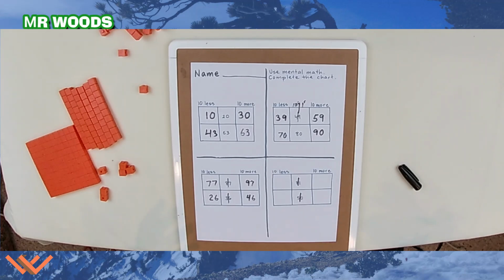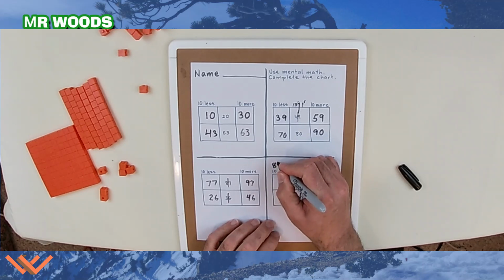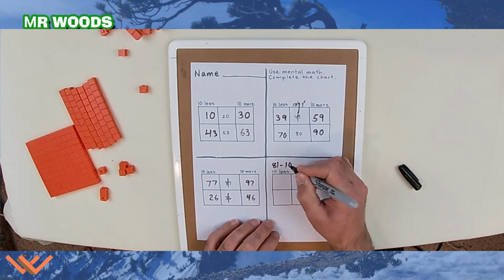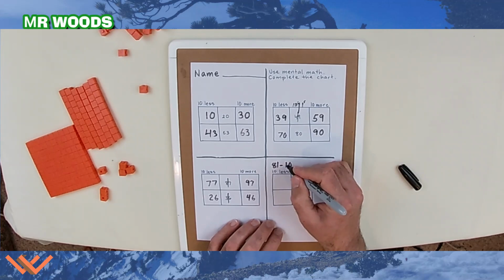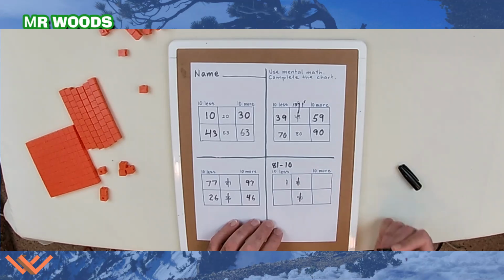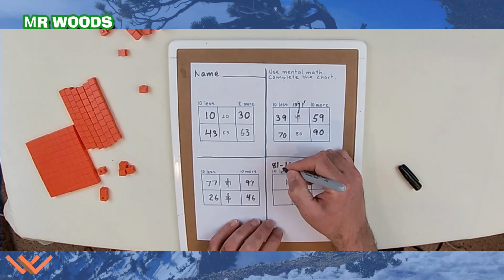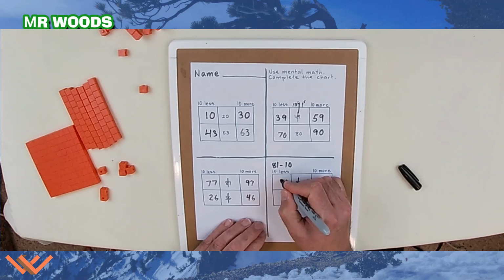Welcome back. Now, here's something else that you can visualize. So I'm saying 81 minus 10 right here. So 1 minus 0 is still 1. 8 10s minus 1 10, so 8 minus 1 is 7 10s.